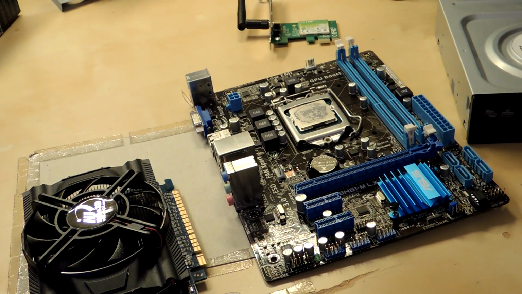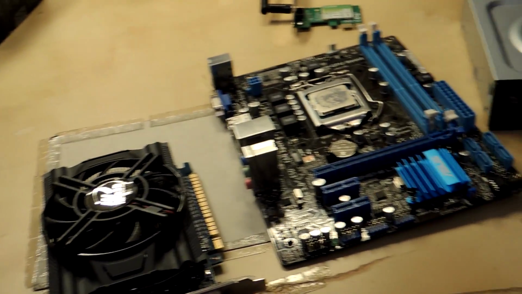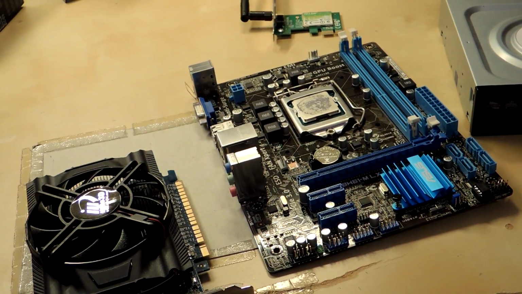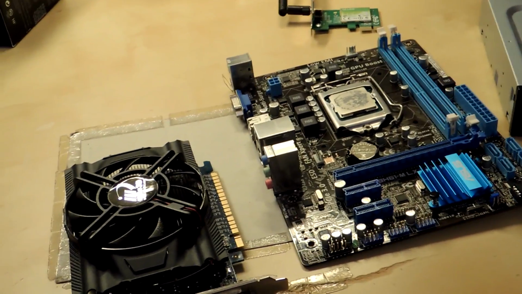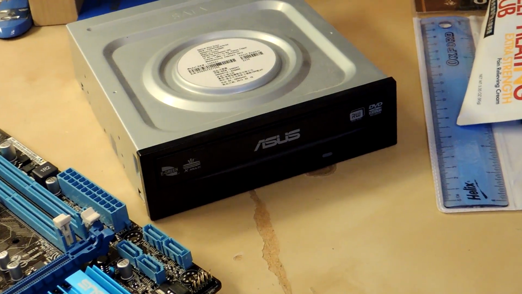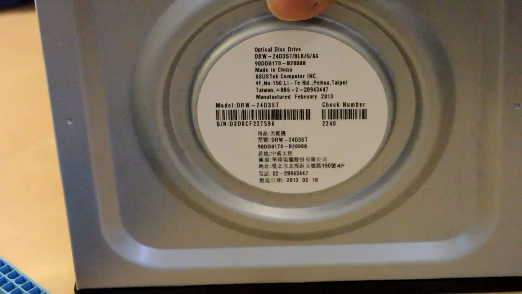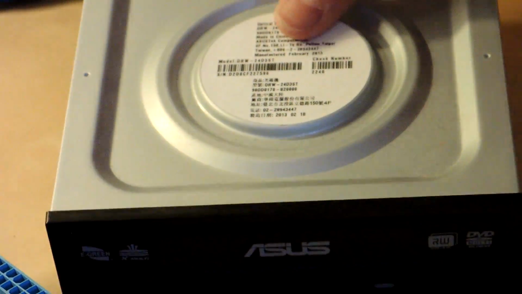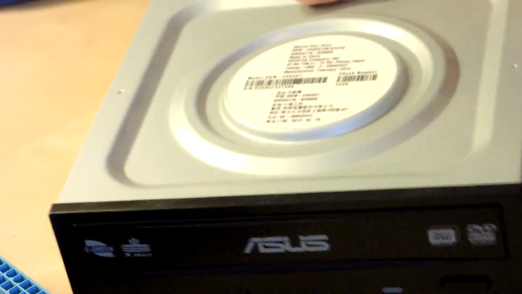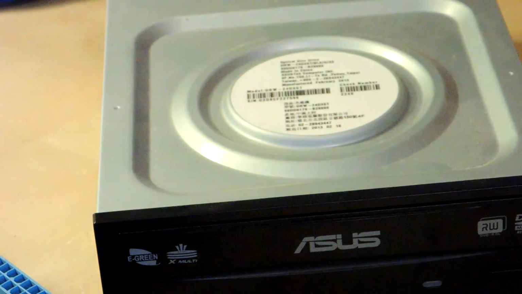So after talking about the essential components of the computer, now let's talk about not so important components in the computer itself, which the first is of course a DVD drive. It is also called an optical disk drive, as you can see here, which is called ODD. This is an Asus DVD drive, and it has dual layer and multi-layer.